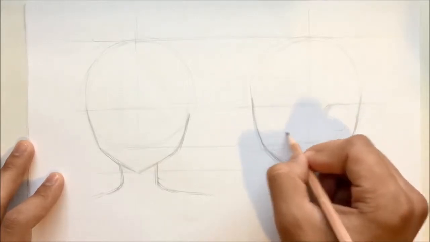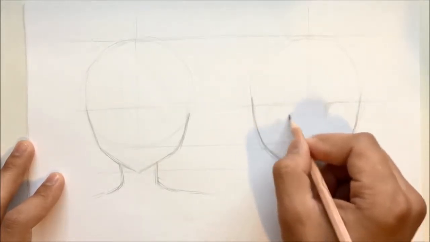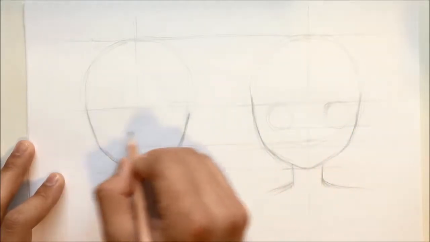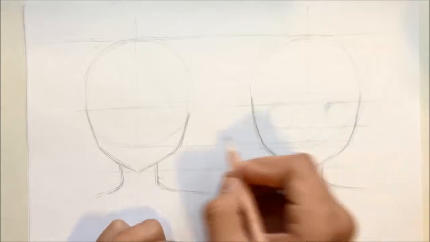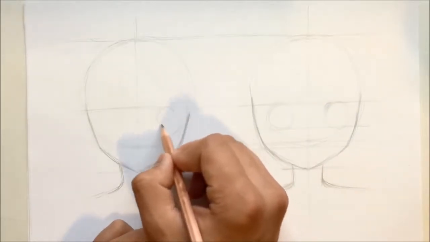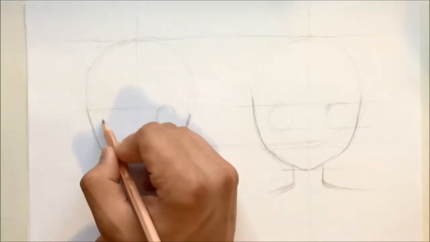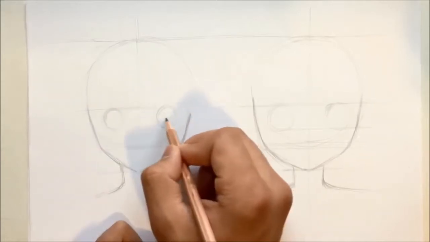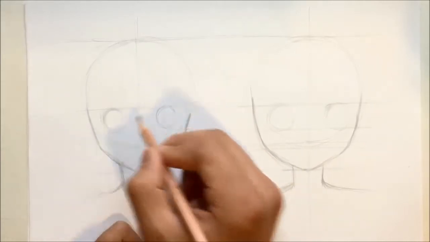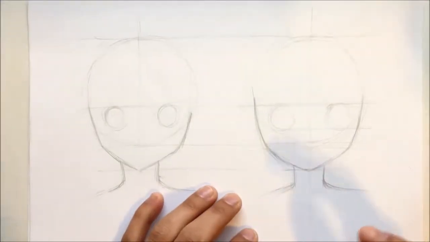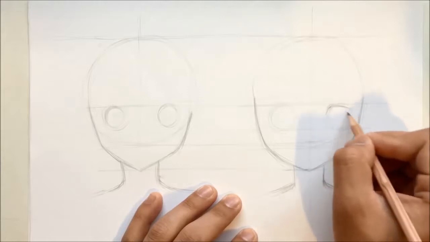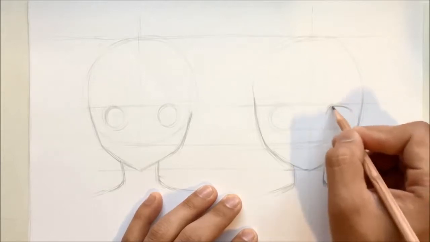I'm gonna draw two large circles, and for the guy, as you can see already, guys averagely tend to have smaller eyes in anime. It's a matter of style though, but most of the time guys have smaller eyes.